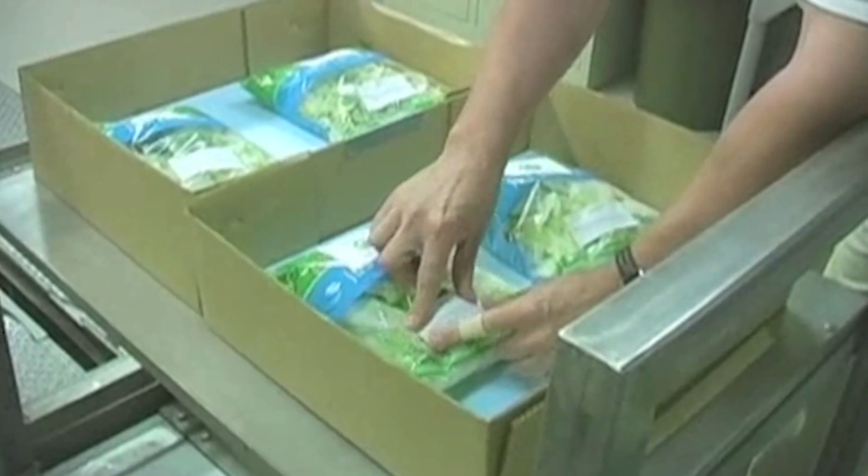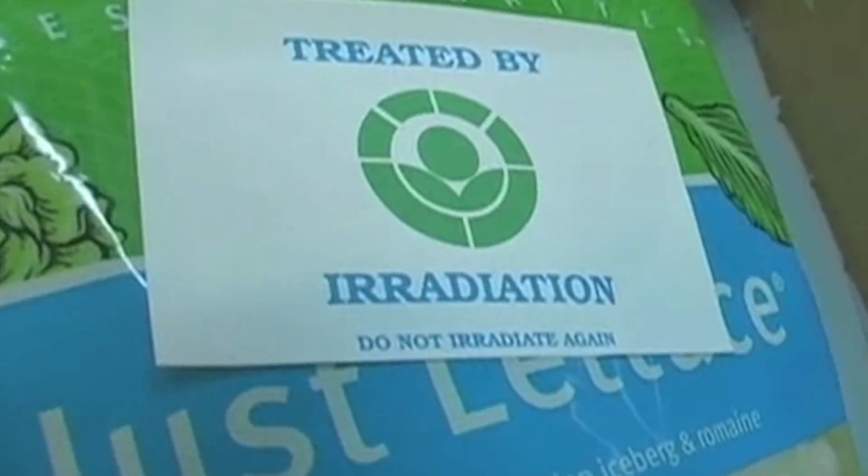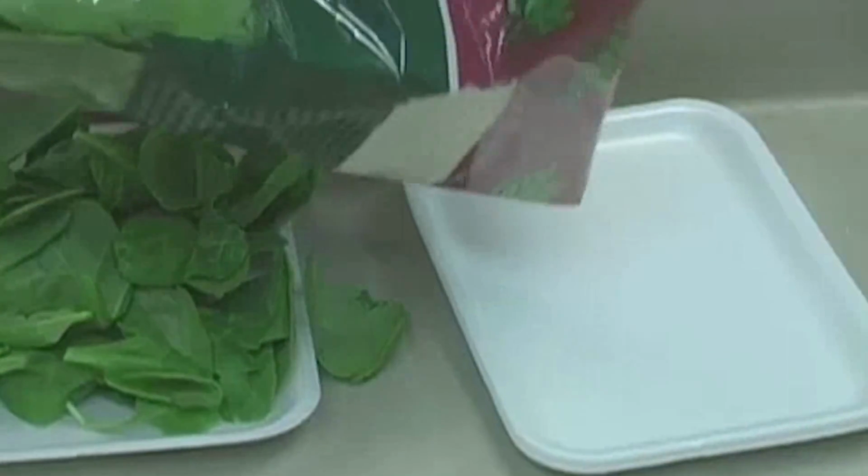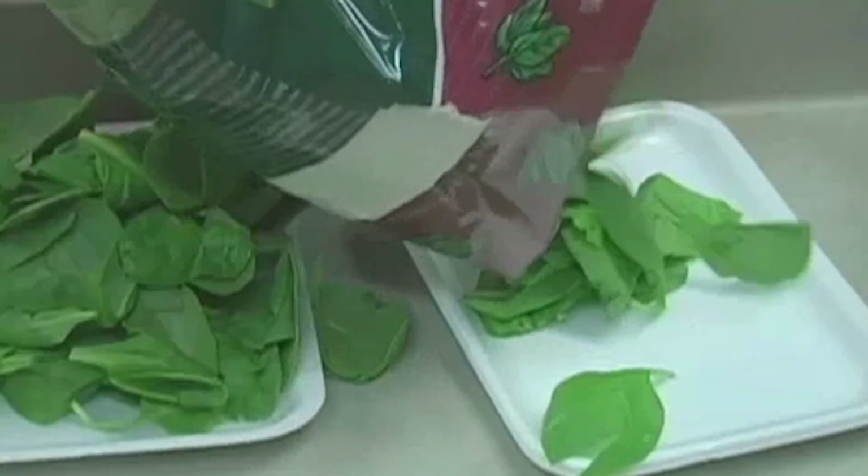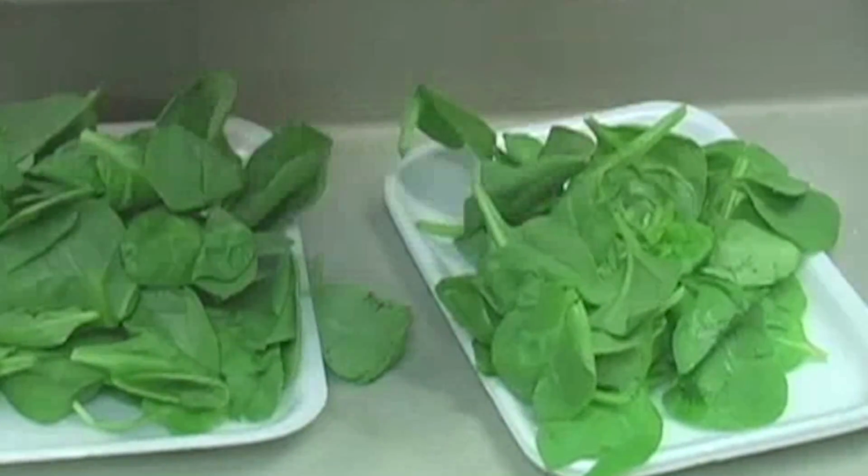Food irradiation does not cause the food to become radioactive. That doesn't happen. But by irradiating strawberries or lettuce or other leafy vegetables, you can kill E. coli, and E. coli does kill people. In fact, kills a lot of people each year.